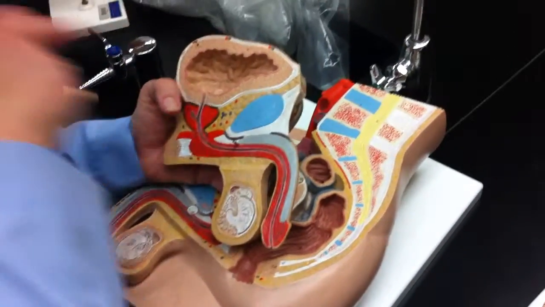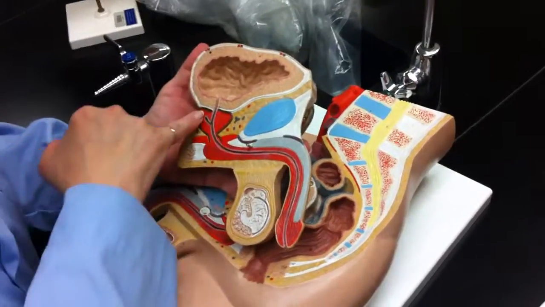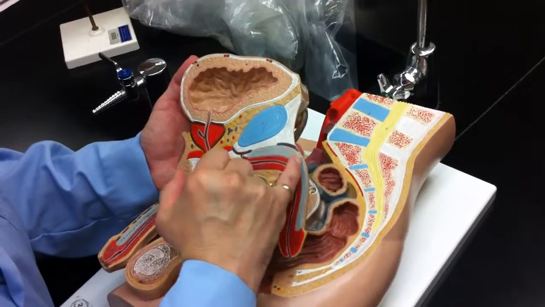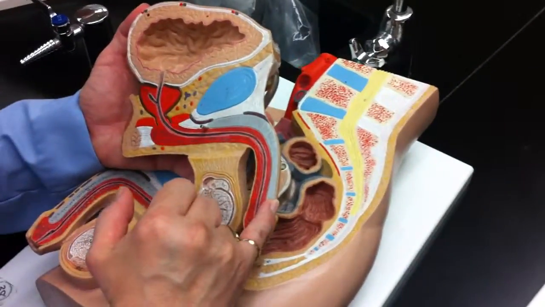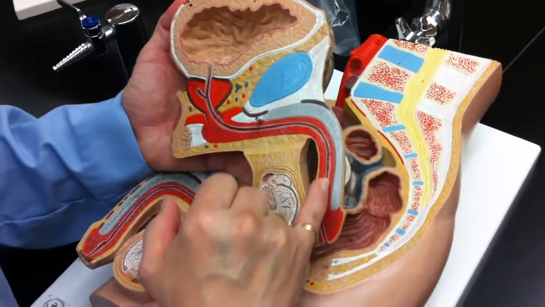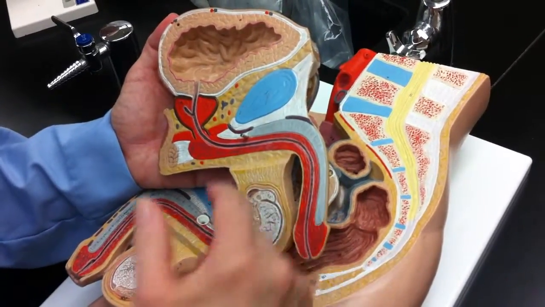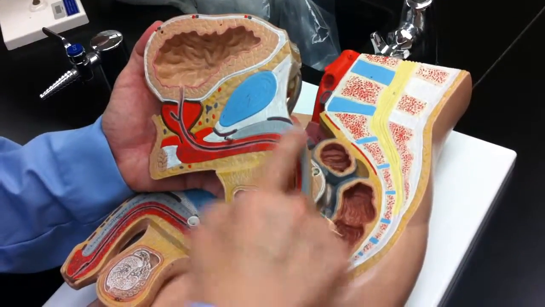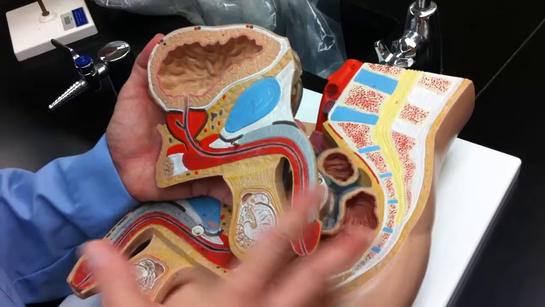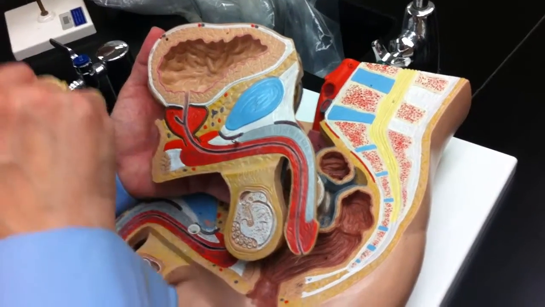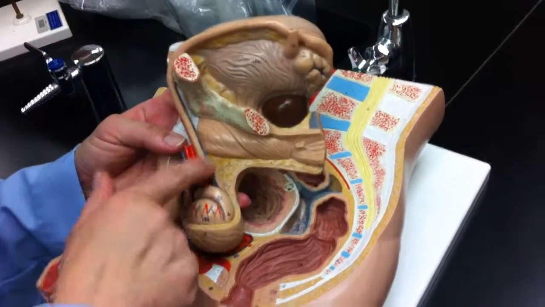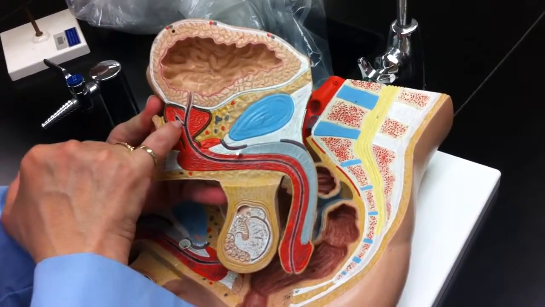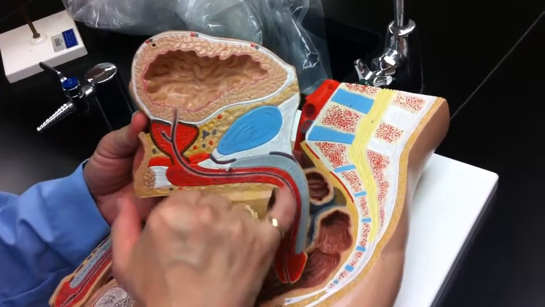Turning it over, you have the bladder, pelvic bone, prostate gland, urethra. You have the corpus cavernosa, which is an erectile tissue, and the corpus spongiosum, which is an erectile tissue that surrounds the urethra. These erectile tissues help with erection. They fill up with blood, and that's what causes an erection. Then you have the vas deferens and ureter. You have the common ejaculatory duct, and then the urethra.